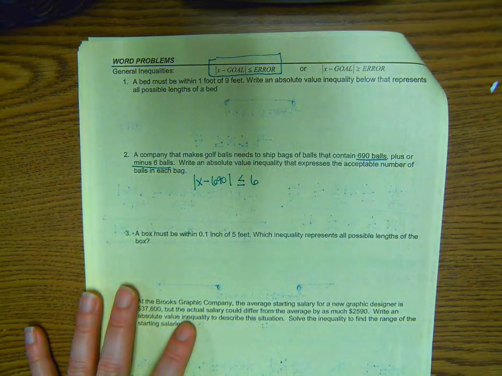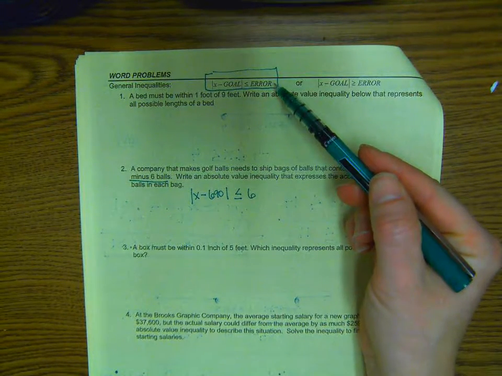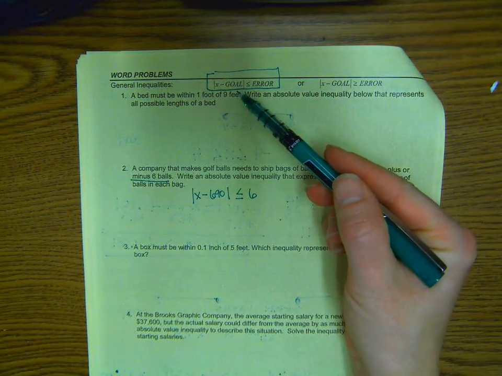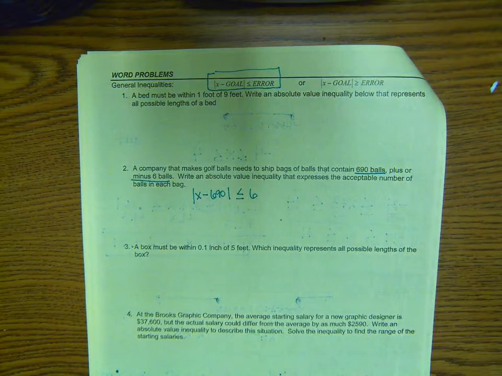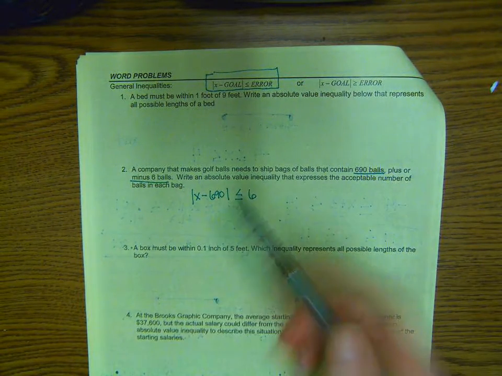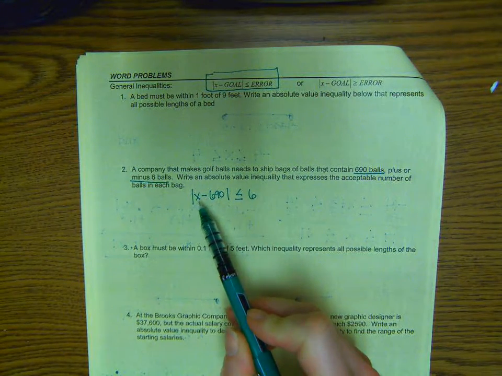Alright, so I'm going to explain why this works in a second, but really if you follow this formula, x minus the goal is less than or equal to the error, that is going to work for all of these examples right here. The reason why this works is because x represents how many golf balls are actually in the bag.